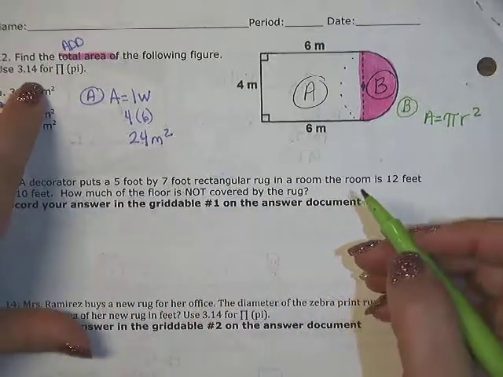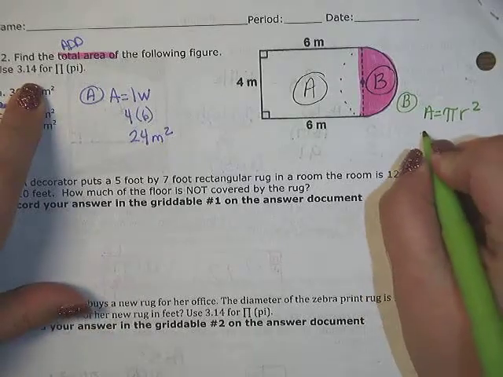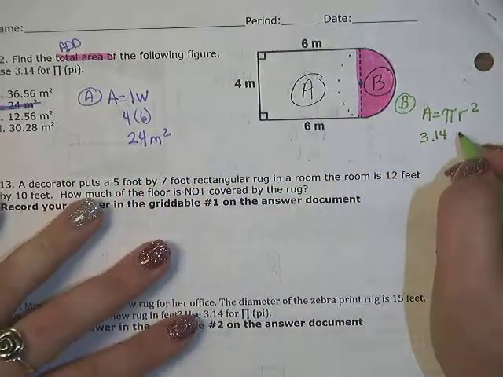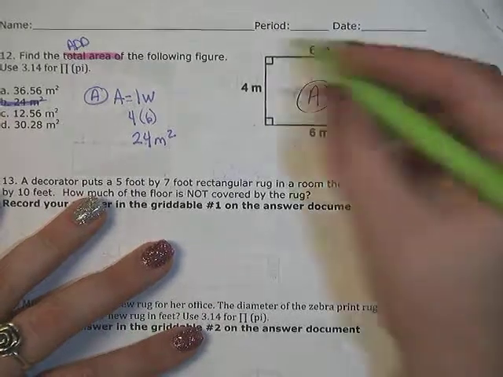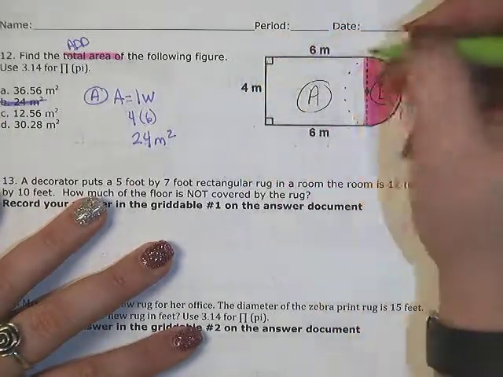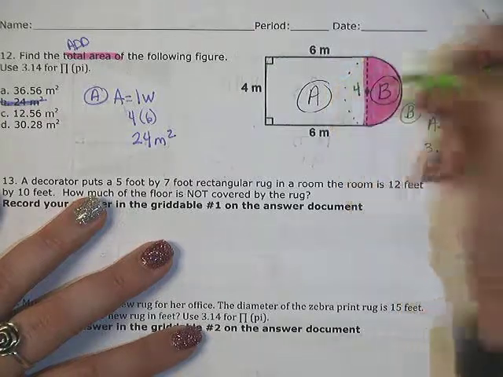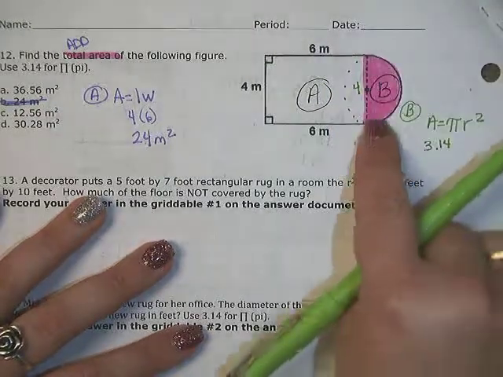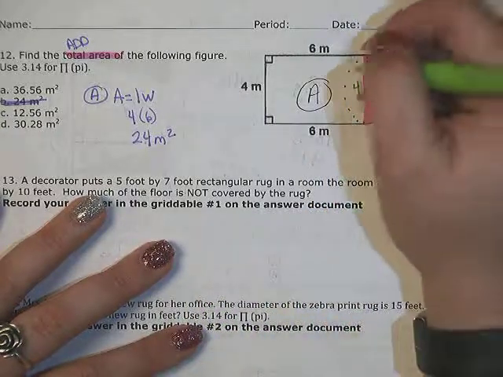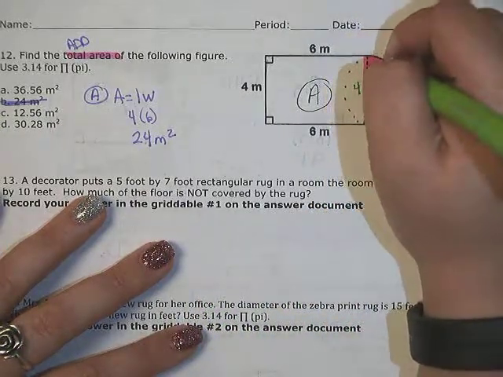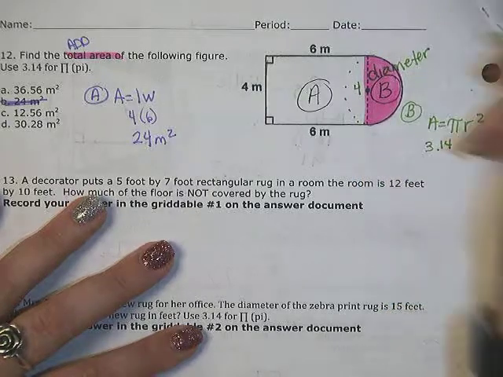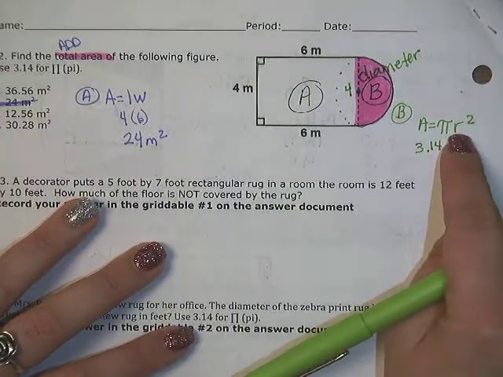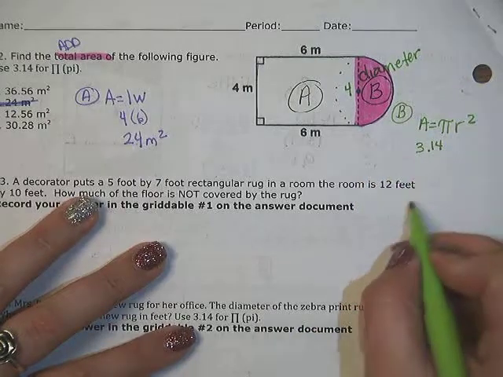So after I write my formula, I need to plug in what I know. Well, the question tells me I have to use 3.14 for pi. So 3.14. Now the r means radius. Well, I know that if this is 4, this part here is also 4. Okay? So 4 goes all the way across the circle, and that would make 4 the diameter. But there's no diameter in my formula.